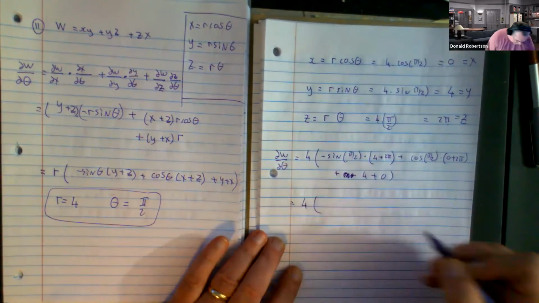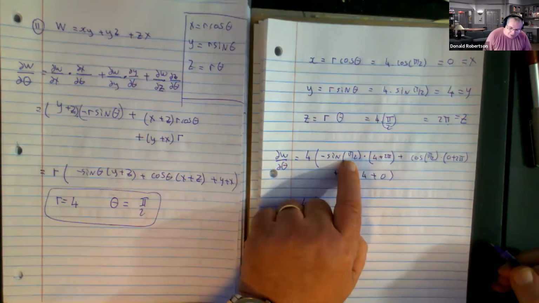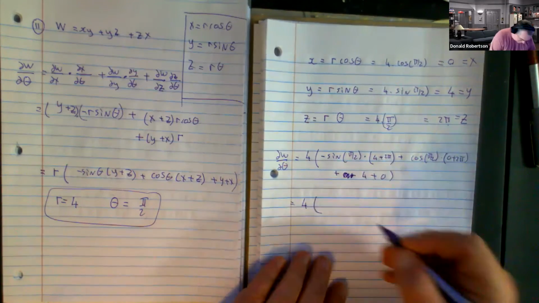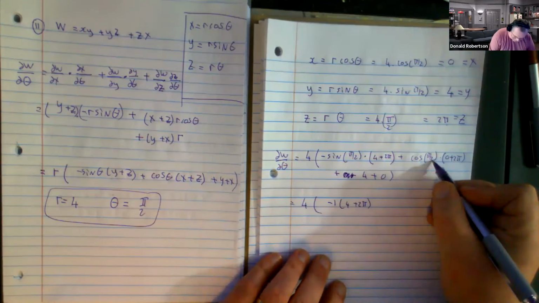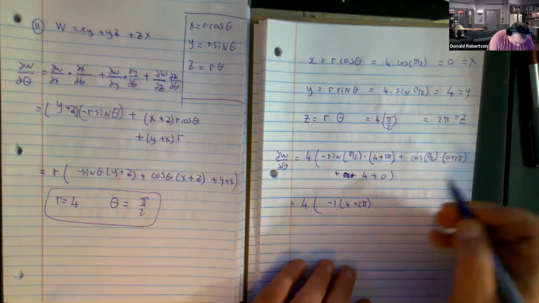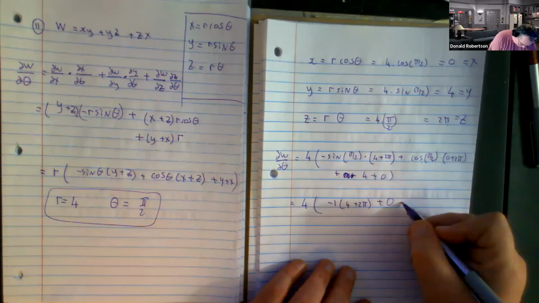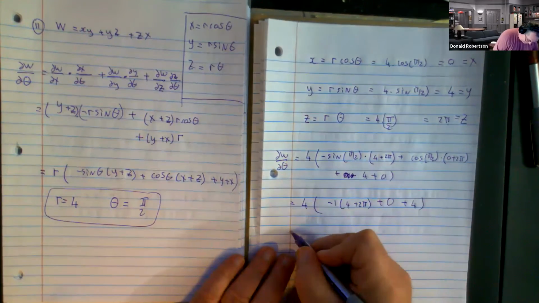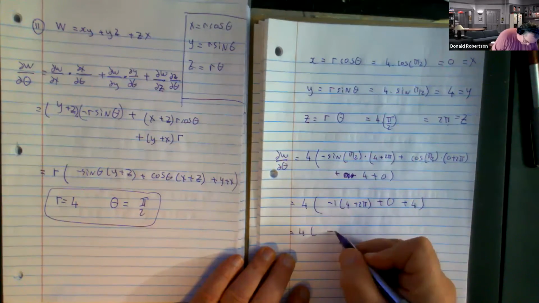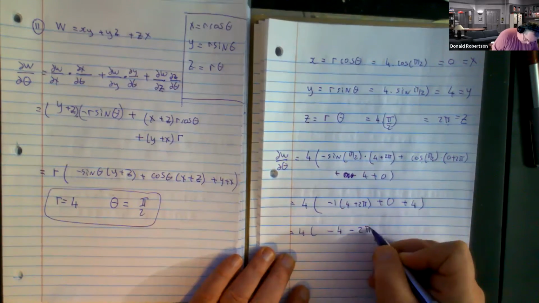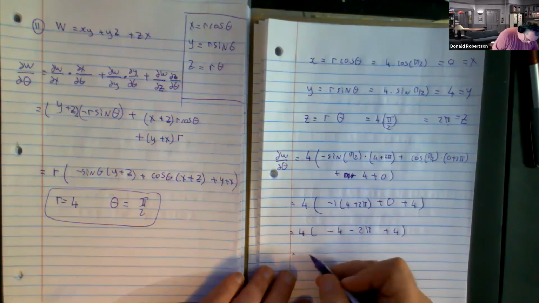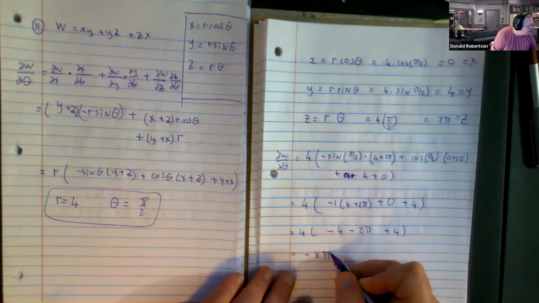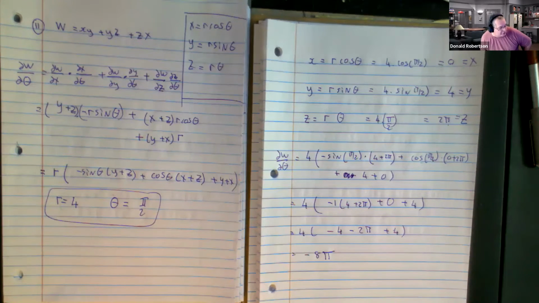Okay, let's take this a little bit further. The sine of pi upon 2 is 1, so that's negative 1 times this guy. The cosine of pi upon 2 is 0, so 0 times that doesn't matter, you get 0, and 4 plus 0 gets me 4. If I distribute the negative 1, the 4's cancel, and I'm left with 4 times negative 2 pi, which is negative 8 pi. And the good news is I can see the answer and it is negative 8 pi, so I did it right.